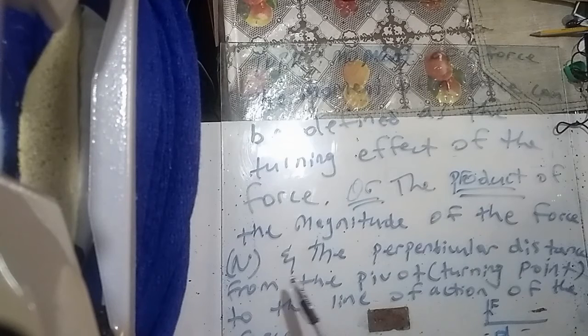So let's go over that once more. The moment of a force can either be defined as the turning effect of the force or as the product of the magnitude of the force and the perpendicular distance. So that is force times distance, from the pivot, which is the turning point, to the line of action of the force. The force can either be applied upwards or downwards, right?